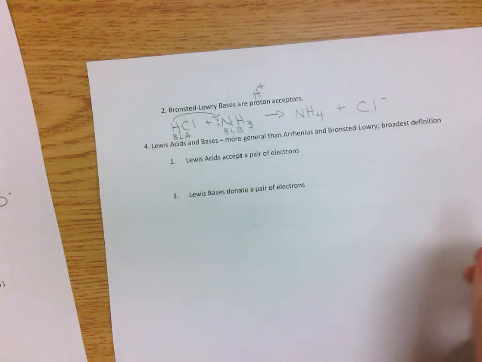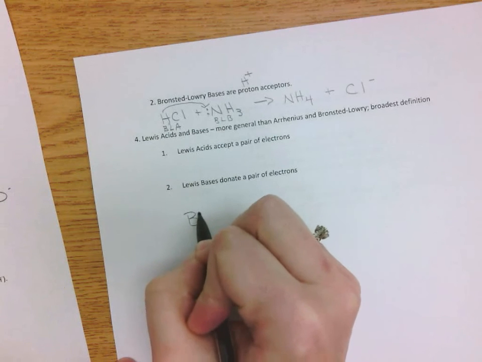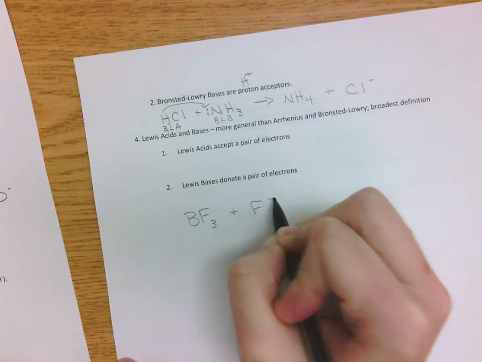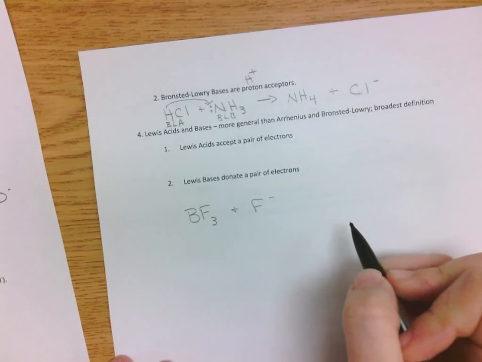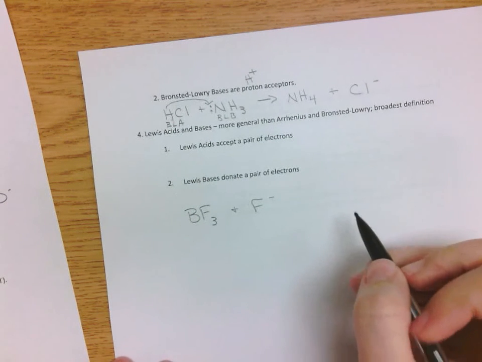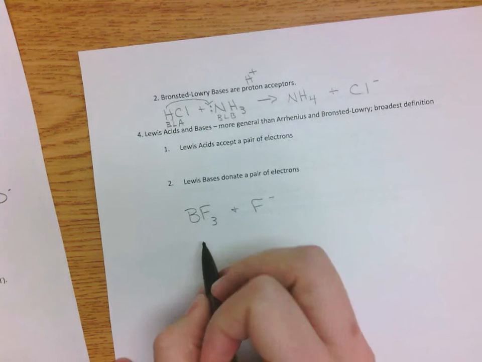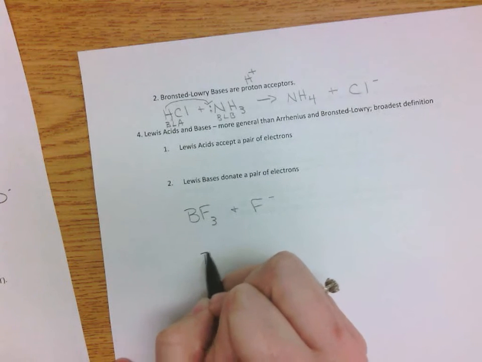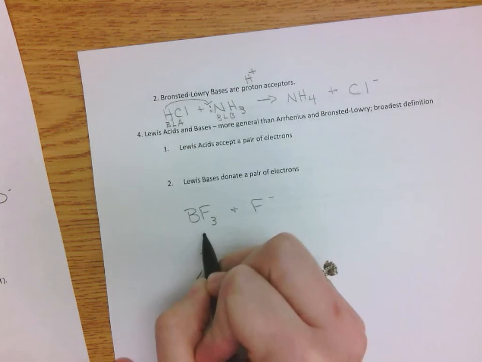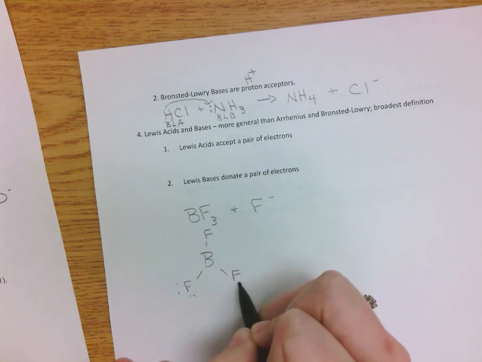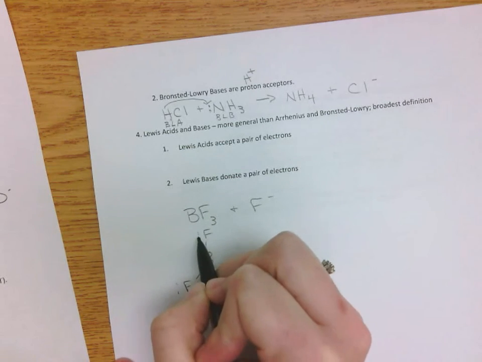So an example here: BF3, and then we're just going to say the fluoride ion. If you remember back when we did Lewis structures, boron is okay with only having 6 valence electrons. So if I were to draw this out, this is what we would get for BF3.